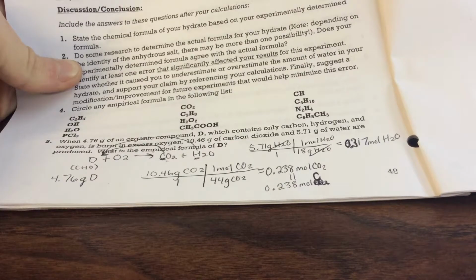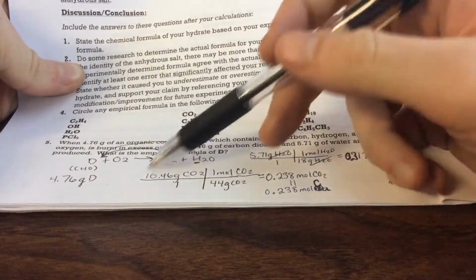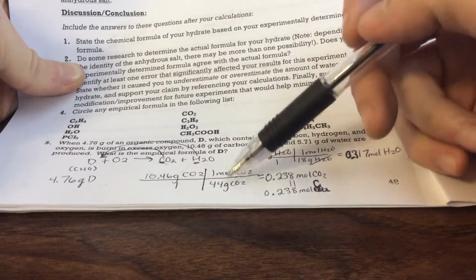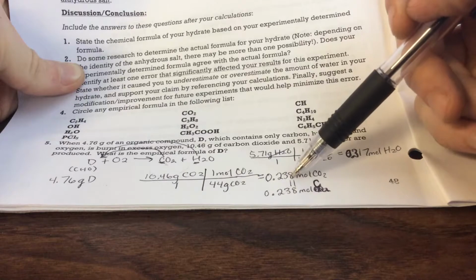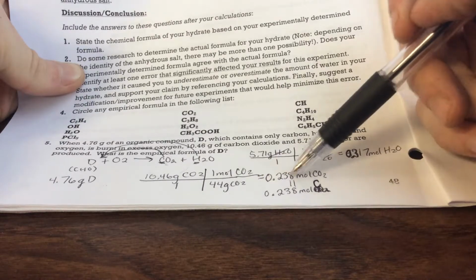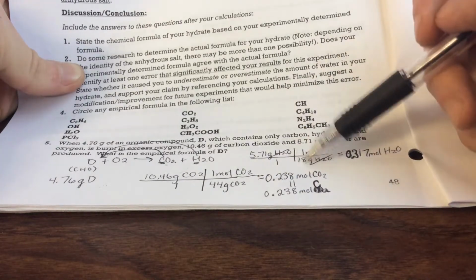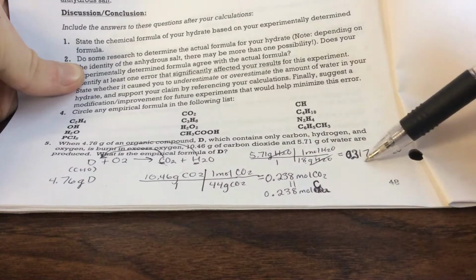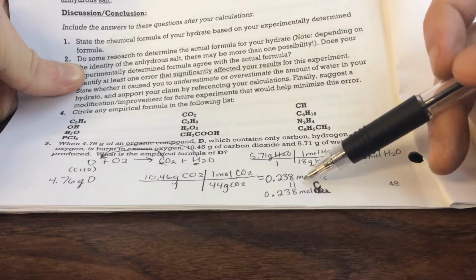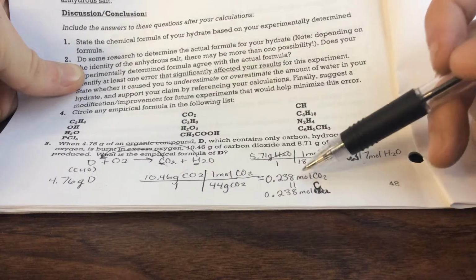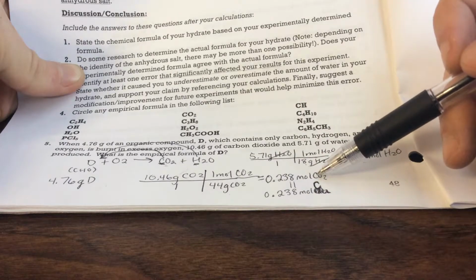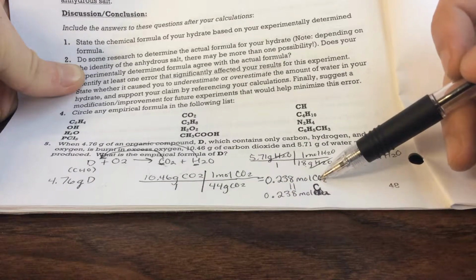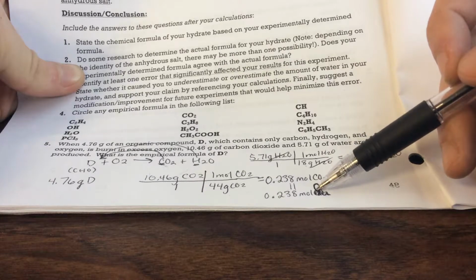Alright, so if you can see my work here, I took the amount of carbon dioxide that we had and I turned it into moles by dividing by the molar mass of carbon dioxide. And that came out as 0.238 moles of carbon dioxide. I did the same for the water. I took water divided by its molar mass, got how many moles of water I had. Now, this is where the problem differs a little bit. If I have 0.238 moles of carbon dioxide, that means I have 0.238 moles of carbon, because every 1 carbon dioxide has 1 carbon in it.